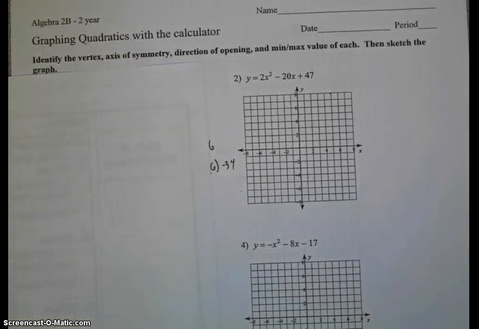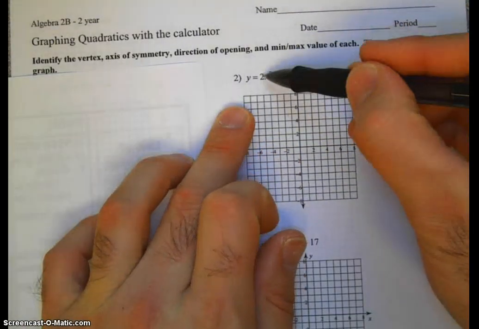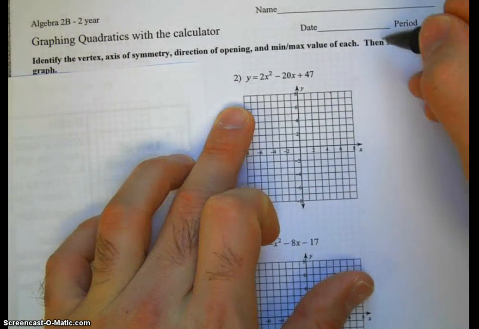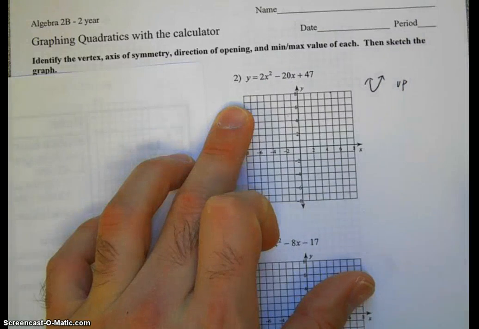So for the first example, we did the old way, writing everything out, and it takes some time. Using the calculator, we can cut down on our work and still be able to identify the vertex, axis of symmetry, what direction it's opening in, and the min and max value very quickly and easily. Alright, so looking here at number 2, we know that our value's positive for A, so we know that we're going to be opening up. So that's something we can just answer right away.